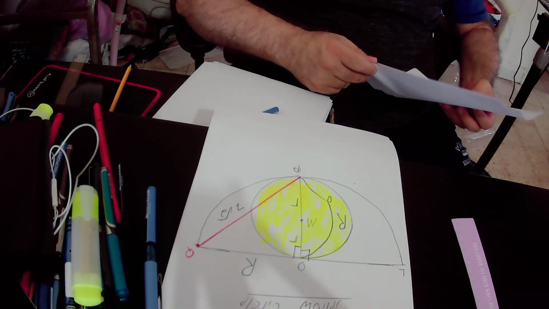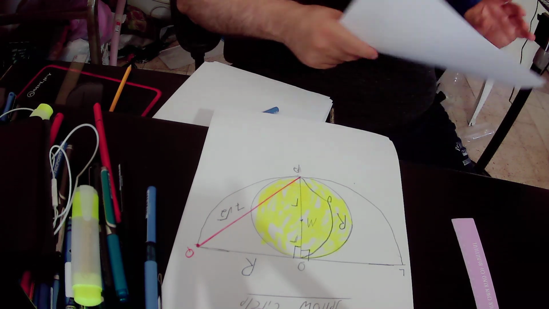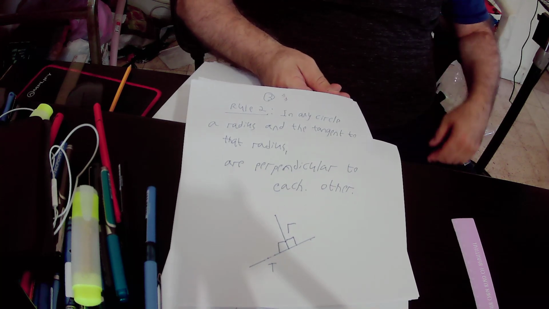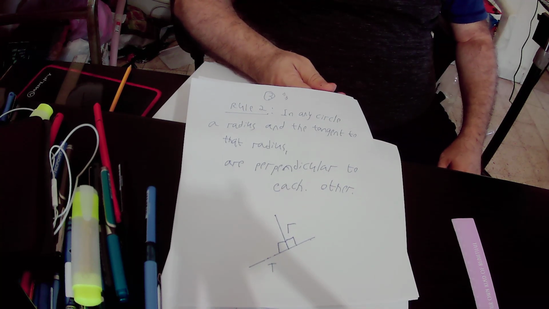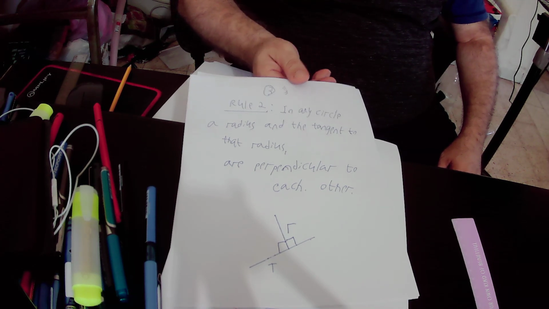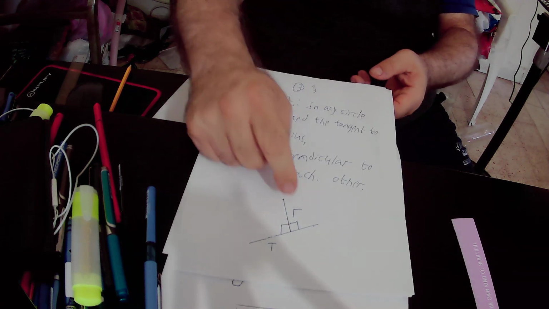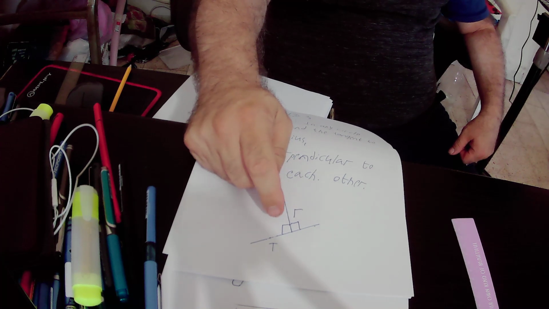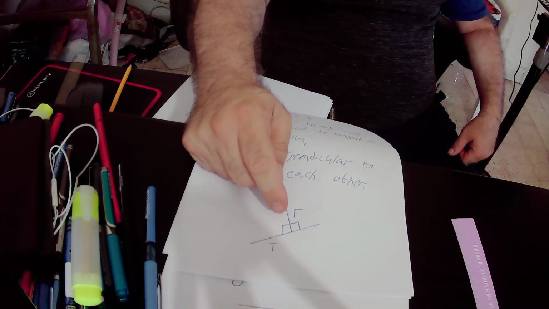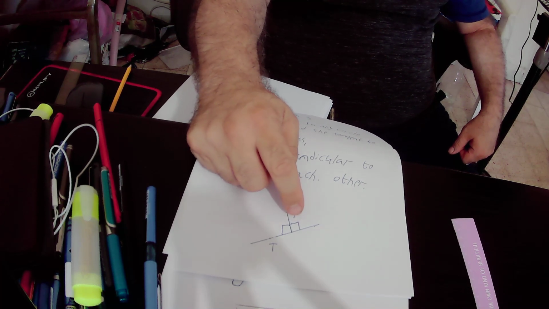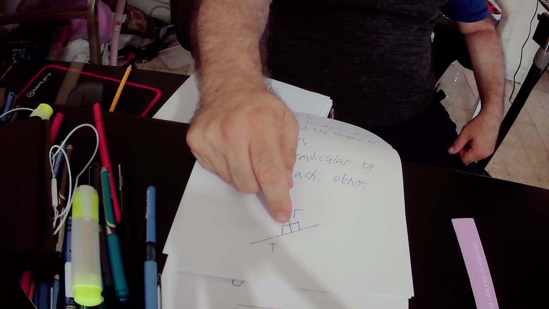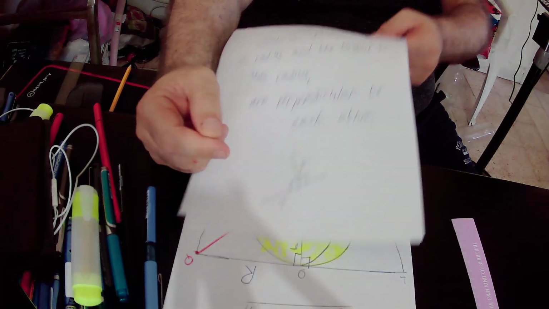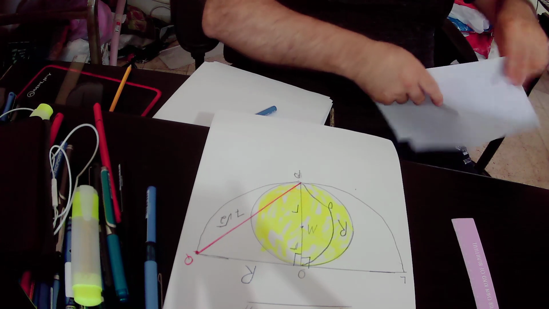And we also have rule number 2, which states that in any circle, a radius and the tangent to that radius are perpendicular to each other. So actually, if we have a radius, called R, and the tangent, we call it T, then the radius is perpendicular to the tangent. That is to say, this angle is 90 degrees and also this angle is 90 degrees.